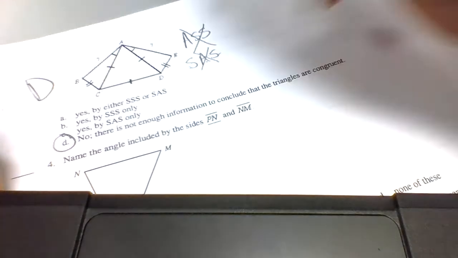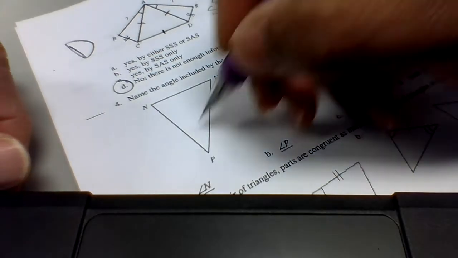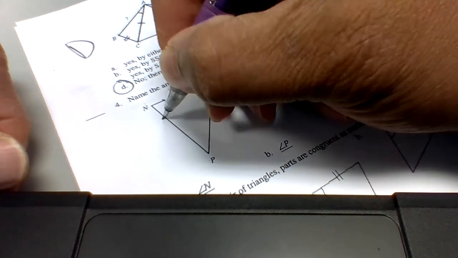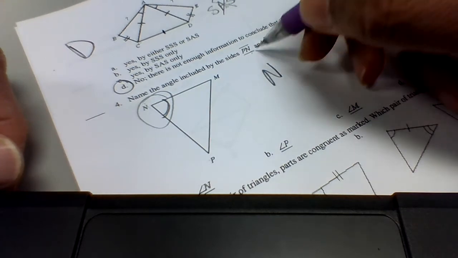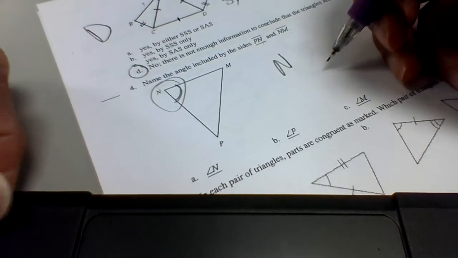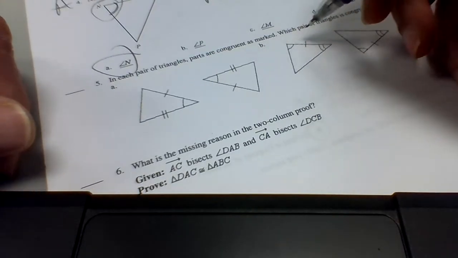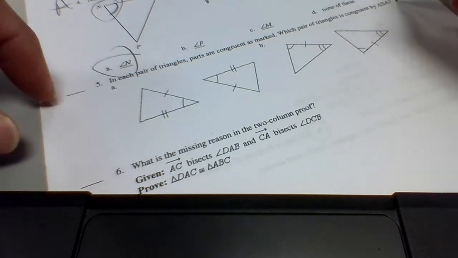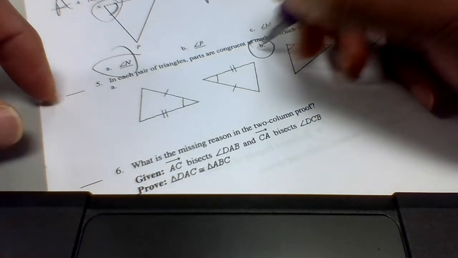So D. Name the angle included by PN and NM. So the angle is going to be angle N. Notice it has N in both of them. So this one is A. And each pair congruent. What pair of triangles are congruent by angle, side, angle? So the side is in between the 2 angles. The side is in between the 2 angles in both of these, so B.